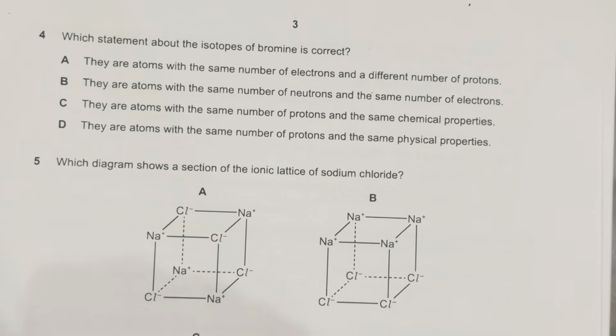What are isotopes? Isotopes are atoms that have the same atomic number but different atomic masses, because they contain different numbers of neutrons, but their numbers of electrons and protons are always equal. So I'm gonna read it. They are atoms with the same number of electrons but different number of protons. This is a wrong option.